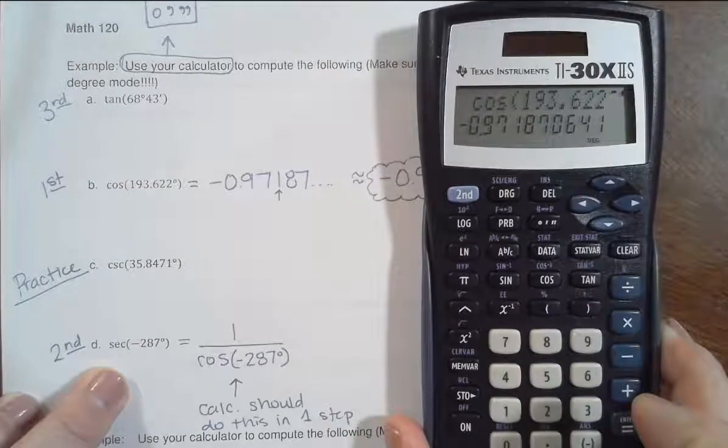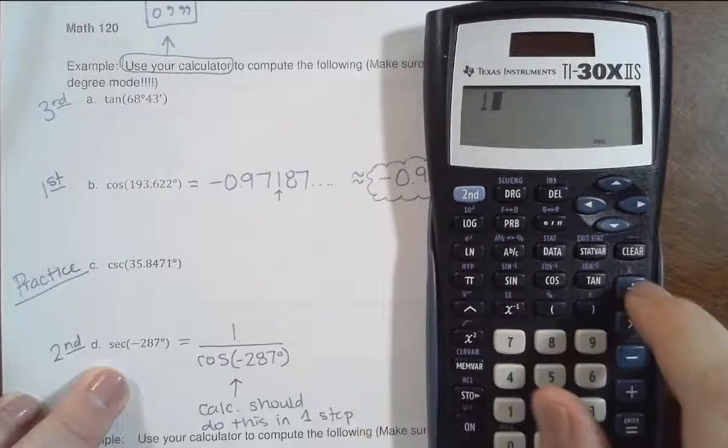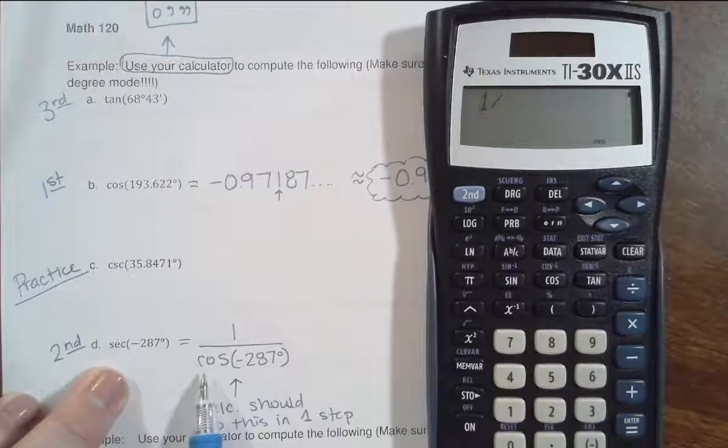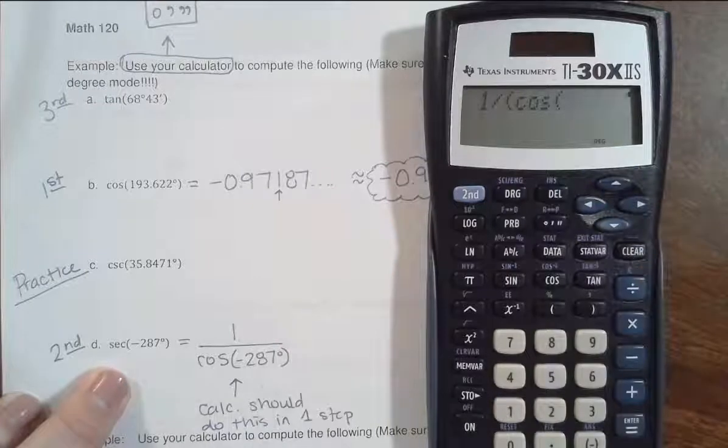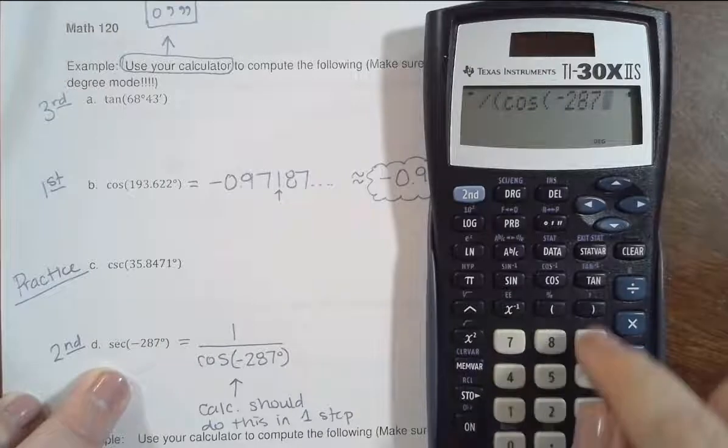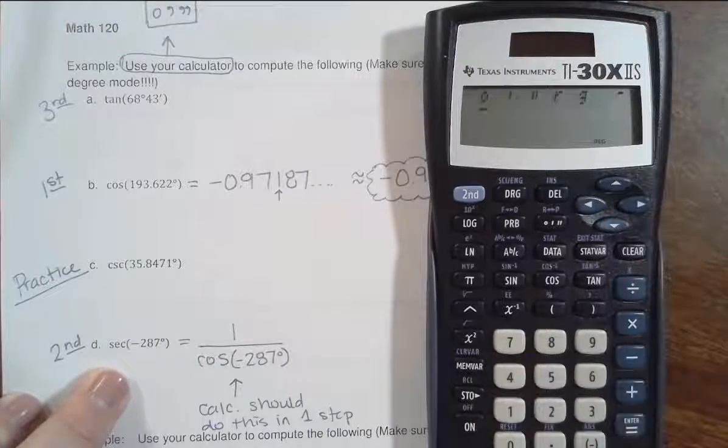Now, because we're dividing by this whole thing that's in the denominator here, I'm going to use parentheses around everything that goes in the bottom. So cosine, and then notice it opens another set of parentheses so I can say what we're actually evaluating, negative 287 degrees. And then I'm going to close my parentheses that says that's all we're taking the cosine of, and then I'm going to close the parentheses that say that's the whole denominator.